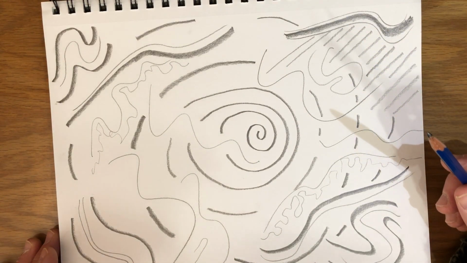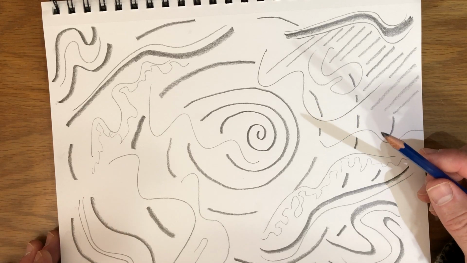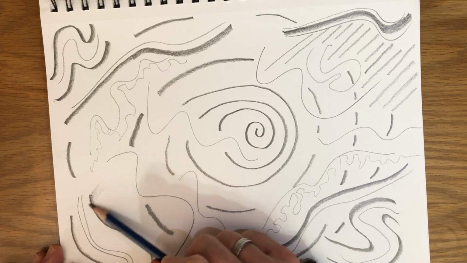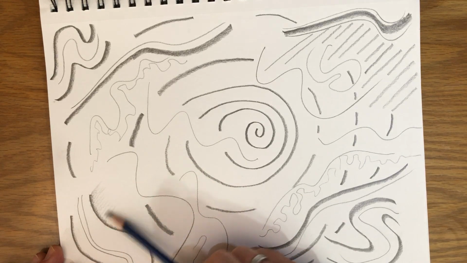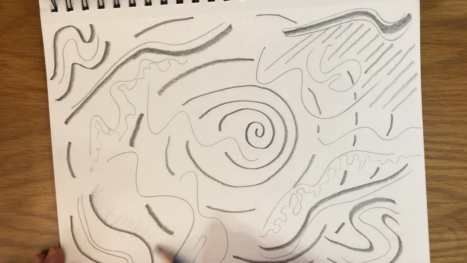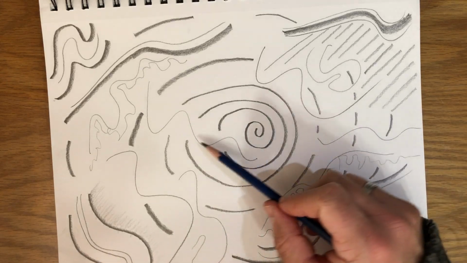And I'm sure you can relate if you draw. Sometimes there's a point where you wish you could go back and do something over. Well, that's why it's good to draw light first. And it's also good to have an eraser.